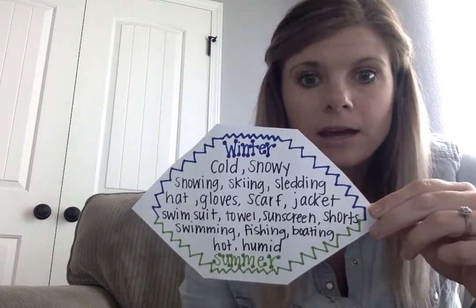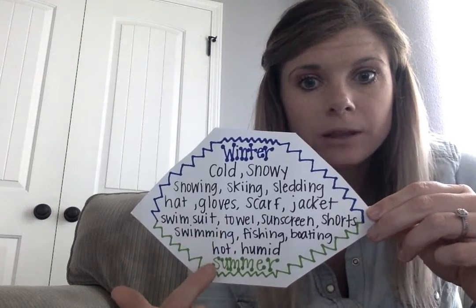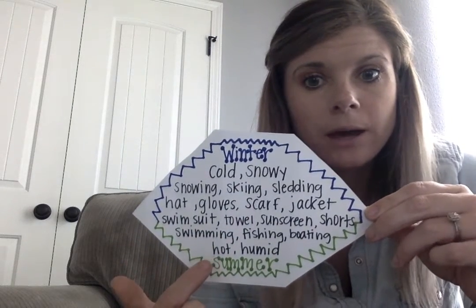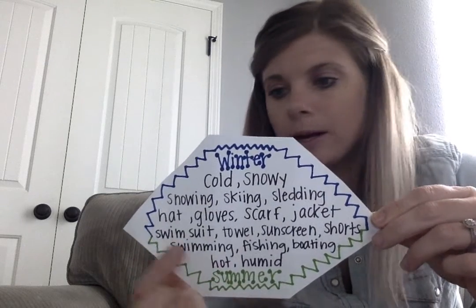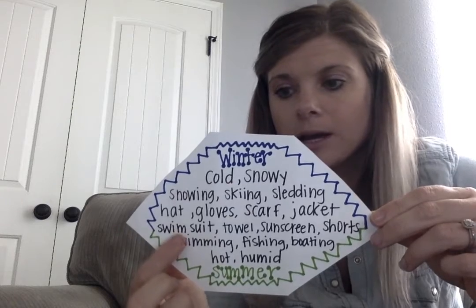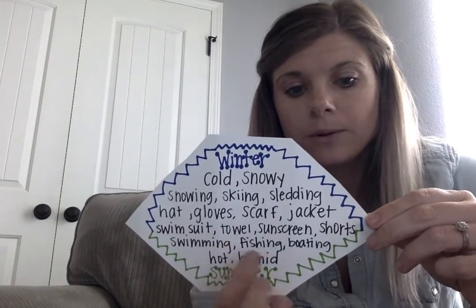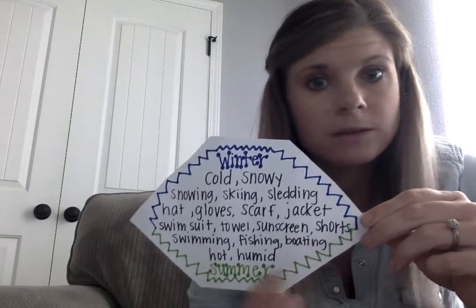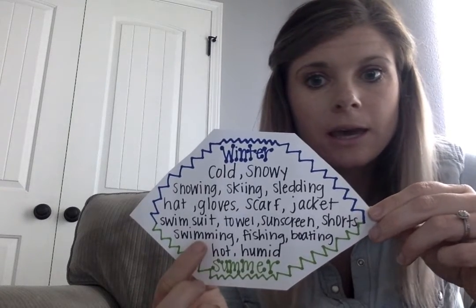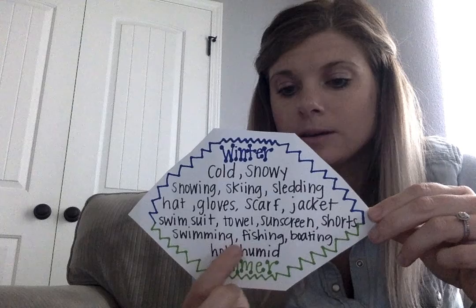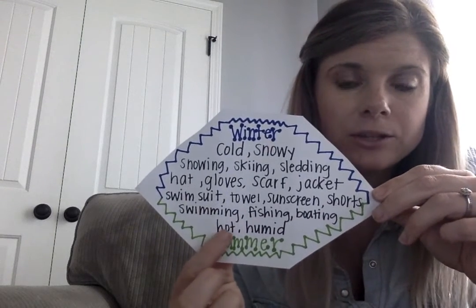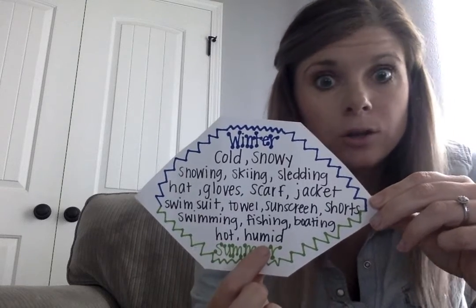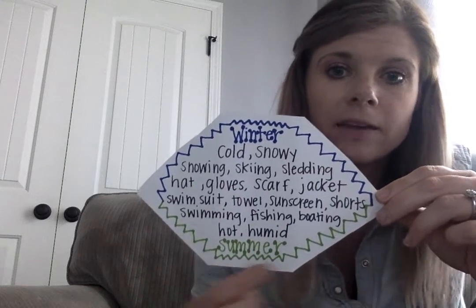And then we're down to our bottom 4 lines, so we're switching to describing our antonym. So since my antonym is summer, my 4 nouns are swimsuit, towel, sunscreen, and shorts, because those are all summer words, right? And then my ing words are swimming, fishing, and boating. And then my 2 adjectives to describe summer are hot and humid, because we live in Florida, right? And then you can see I just decorated it a little bit so you guys get creative.